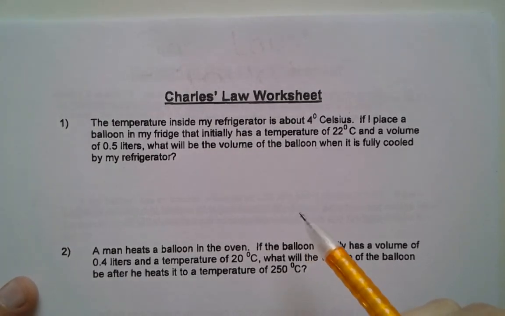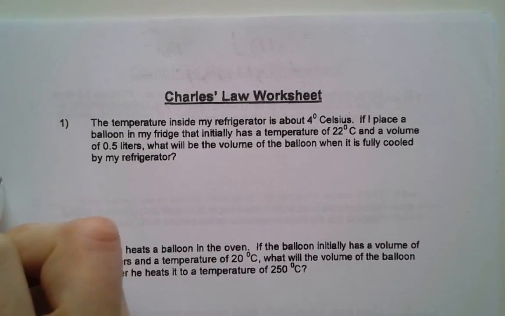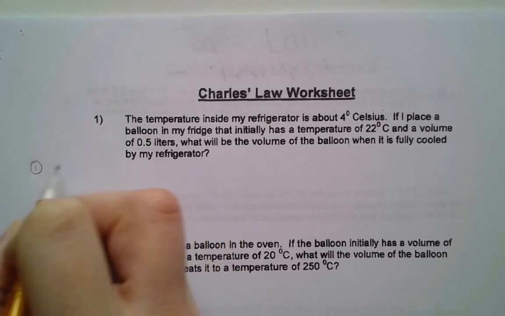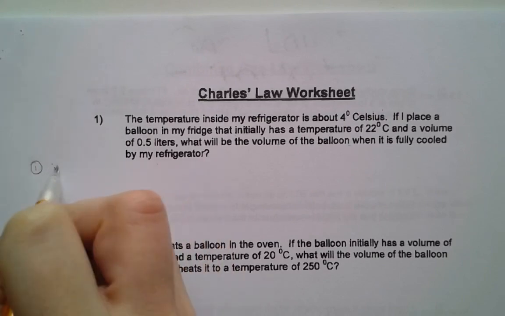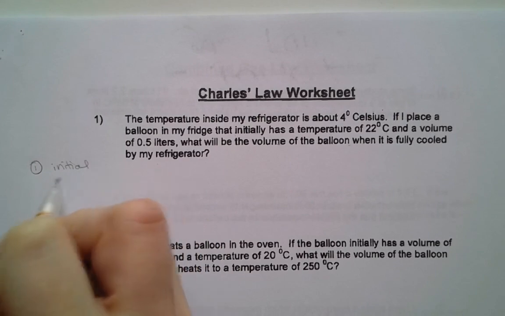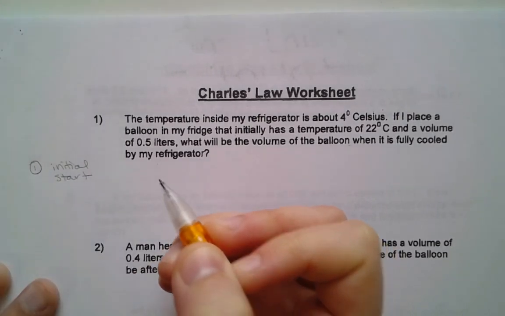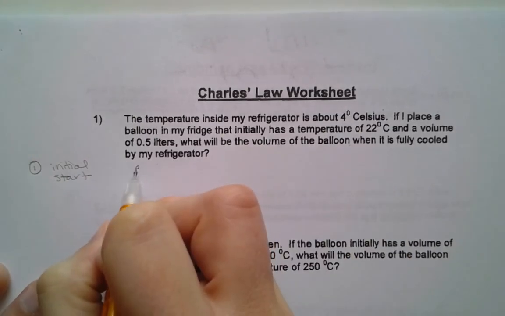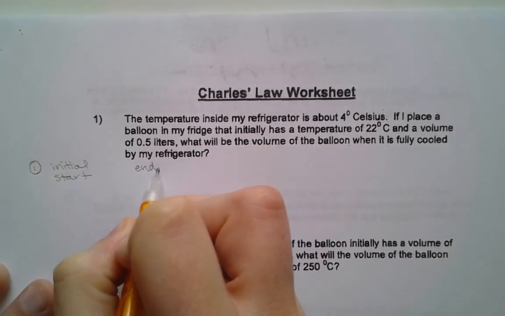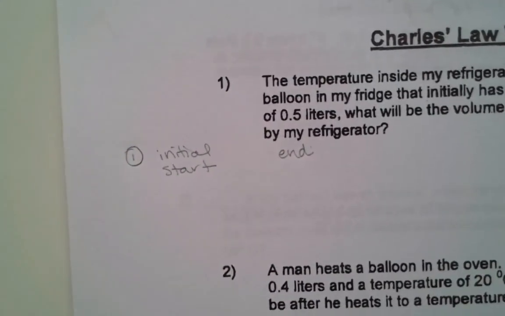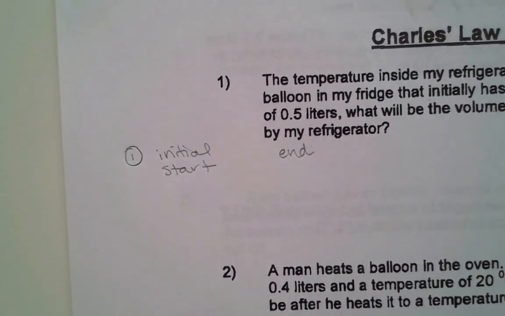Okay, we are going to do these in 3 steps. Step 1 is sometimes the trickiest step. Step 1, we want to figure out the initial or the start conditions and also the end conditions. Okay, I'm going to zoom a little bit. So we want to figure out the initial conditions and the end conditions. That is step 1. Here we go.